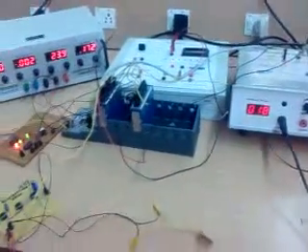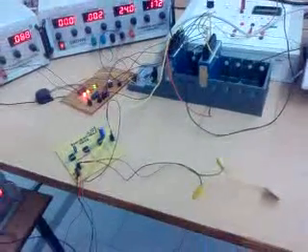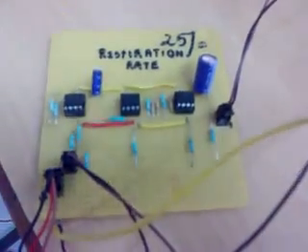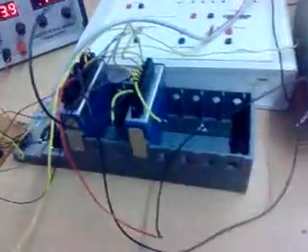Whenever we connect the vibrator to the output, whenever there is an abnormal activity in your respiration rate, the vibrator will turn on, which will disturb the child's sleep or the person's sleep, and that may restore the breathing of the person, because in sleep apnea most of the time people forget to breathe. That's the reason why it causes a fatal effect. So this is all about the entire setup.